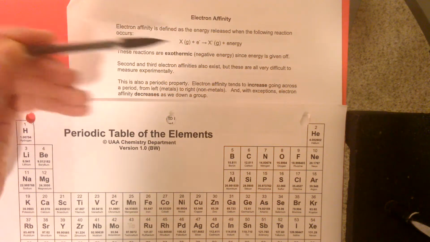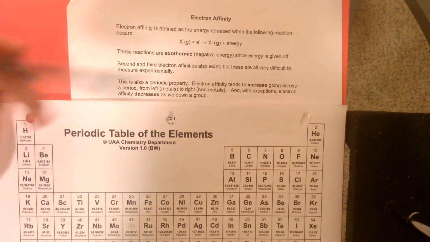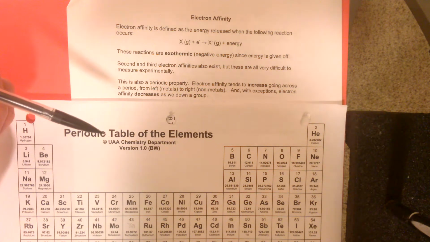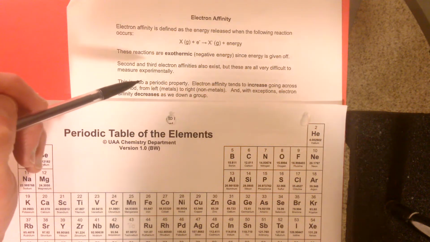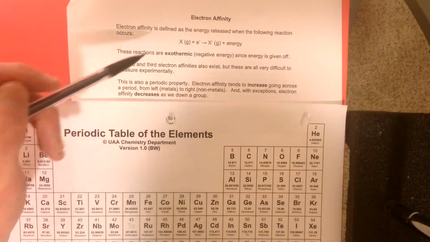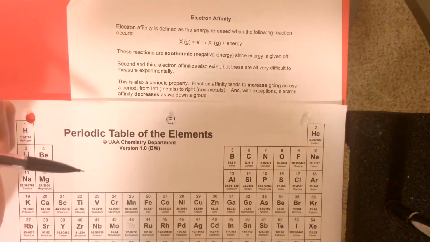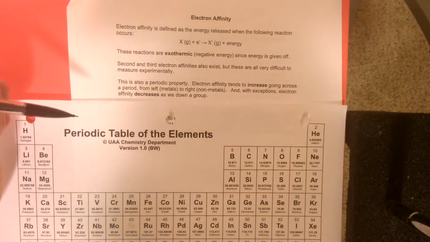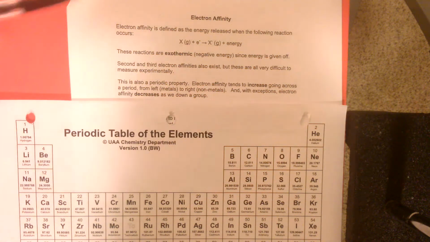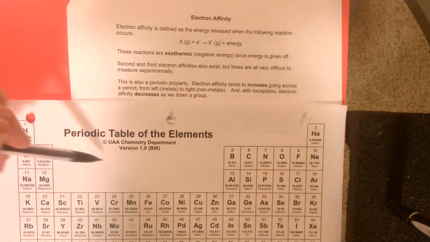Now, when you add an electron to an atom, it does cause a release of energy. So these are defined as exothermic reactions, an exothermic process, because energy is given off. Okay. Now, the trend that we see is as you move across a period.